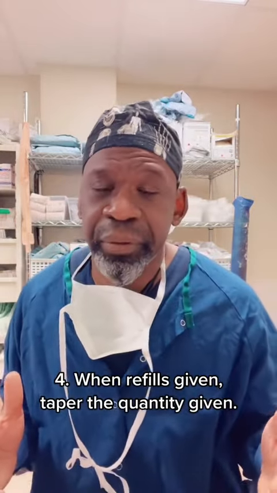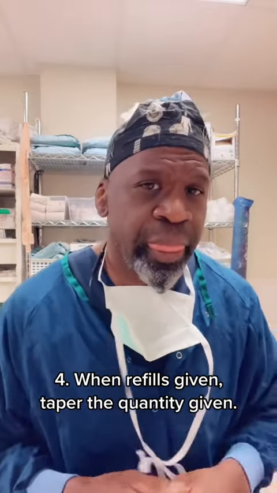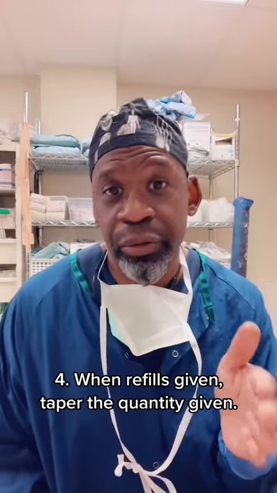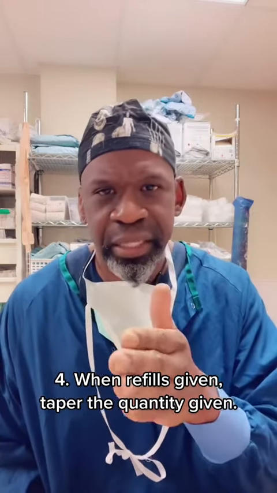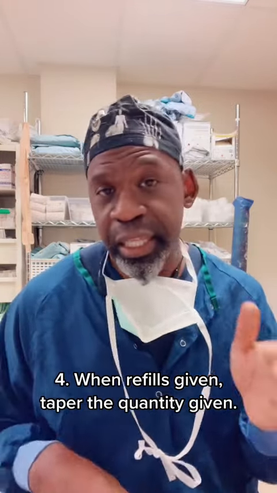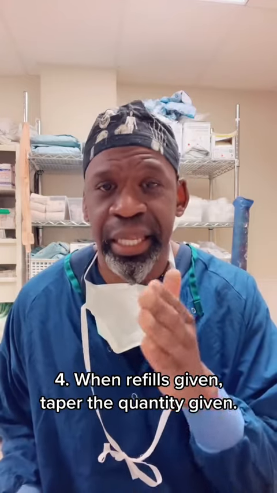Number 4, although I don't really give refills that frequently, if I do give refills, then I always give a smaller amount or a smaller quantity than I gave the last time so that the patient can see that over time they're going to get less and less and that they know eventually they're going to get cut off.